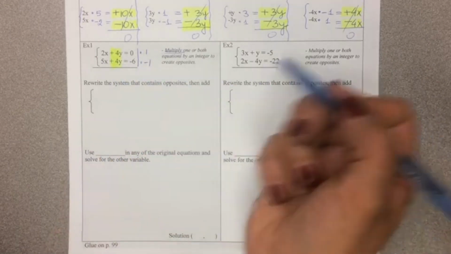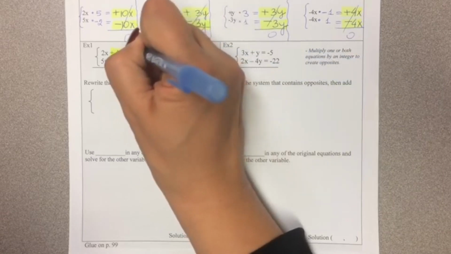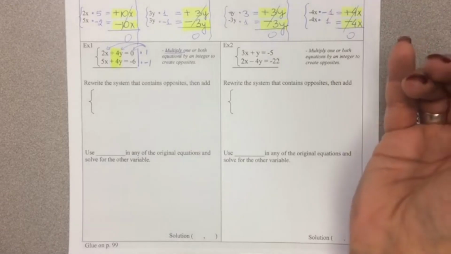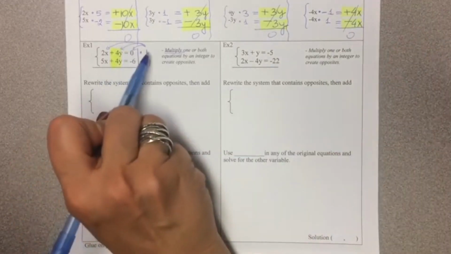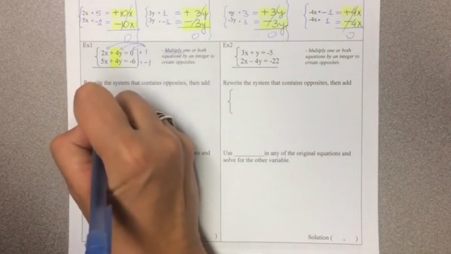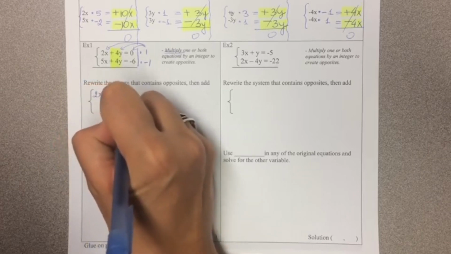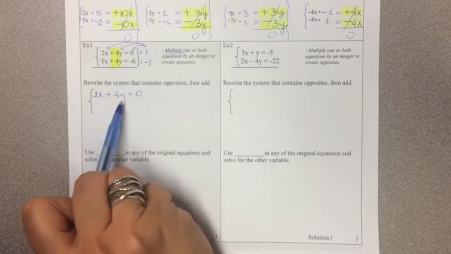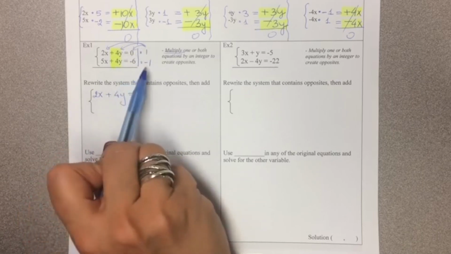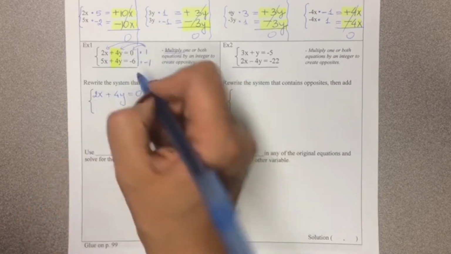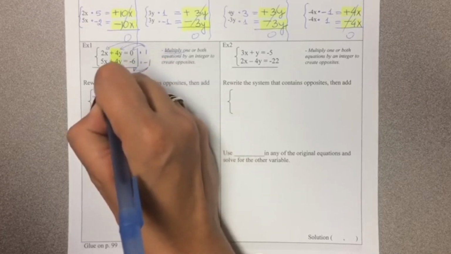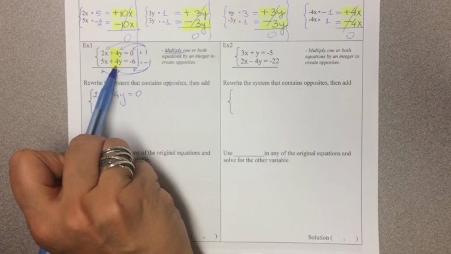When we rewrite the system, after we decide what to multiply by, the whole equation needs to be multiplied by the same number. We're multiplying by 1, doesn't change a thing in the first equation, because 1 times 2 is 2, 1 times 4 is 4, and 1 times 0 is 0. But the second equation needs to be multiplied by negative 1. So in order to create the opposite, negative 4y, we need to multiply.